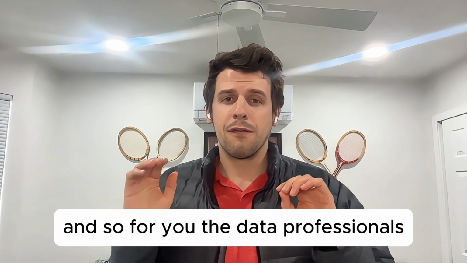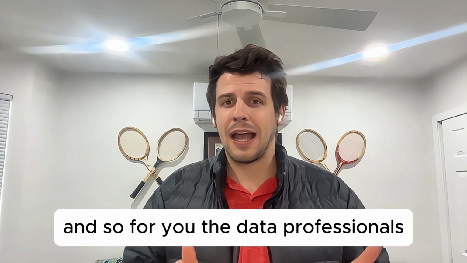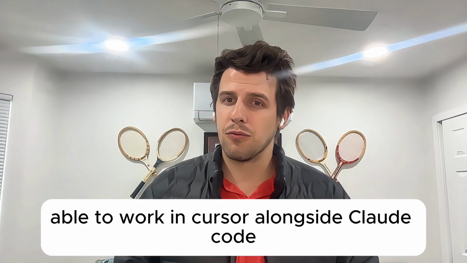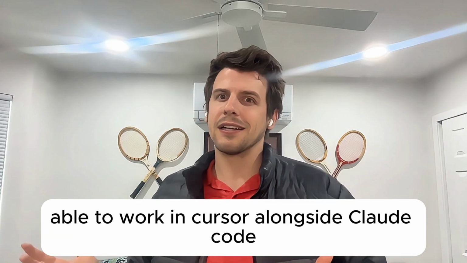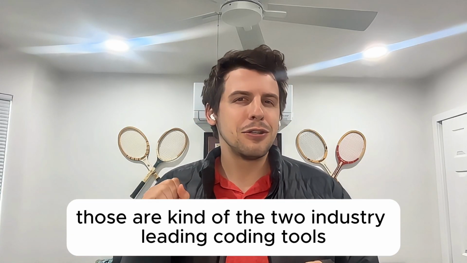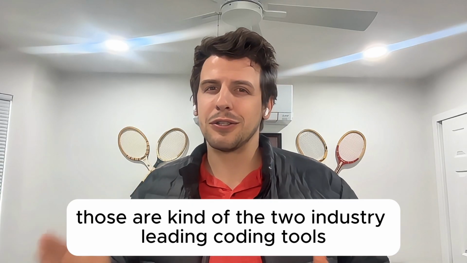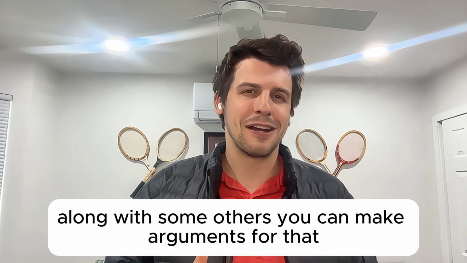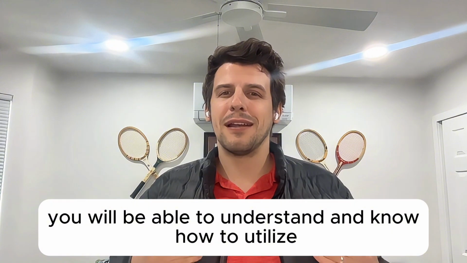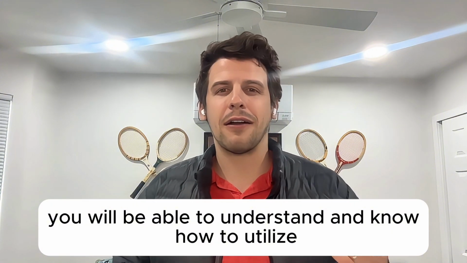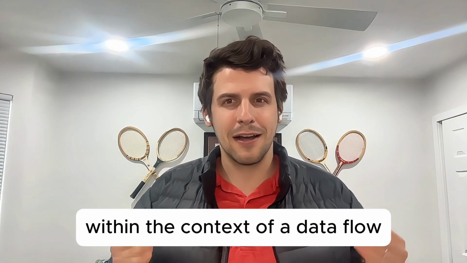And so, for you, the data professionals, having this ability of being able to work in Cursor alongside Claude Code, those are kind of the two industry-leading coding tools, along with some others you could make arguments for, that you will be able to understand and know how to utilize within the context of a data flow.